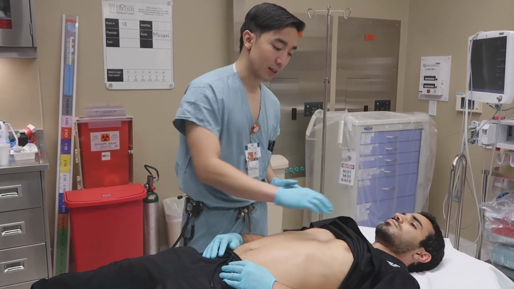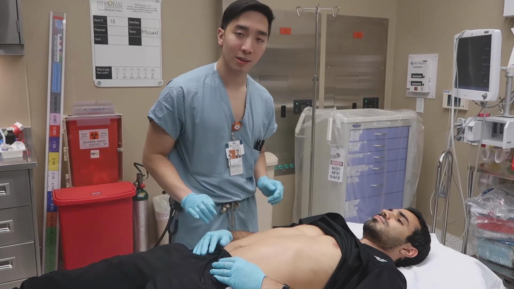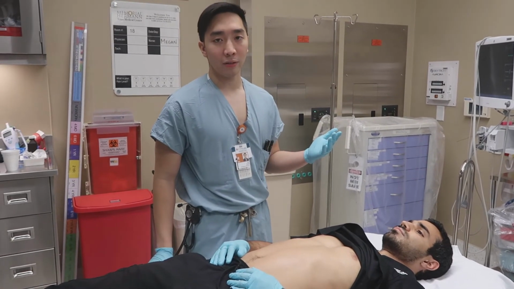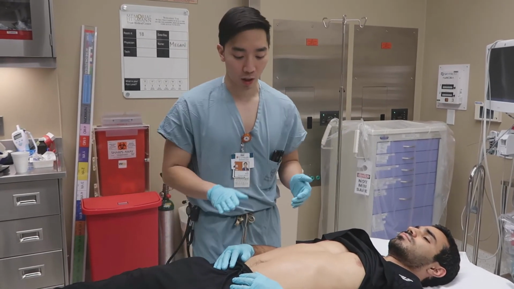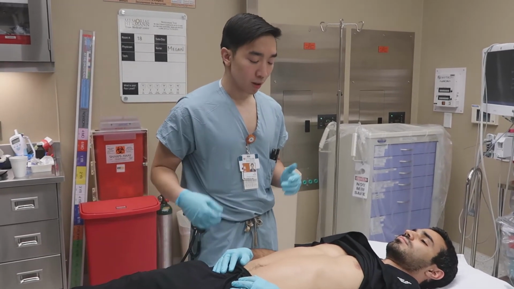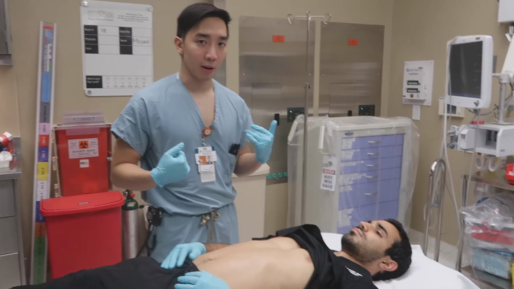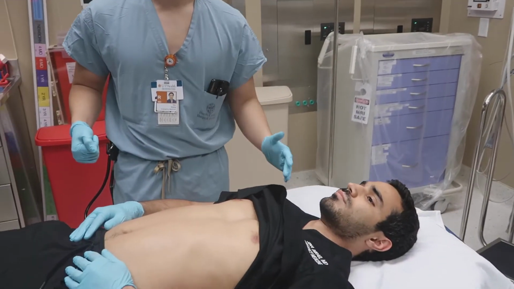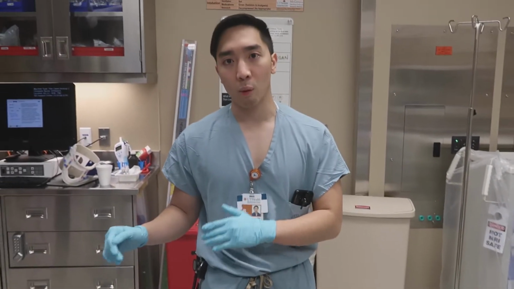You want to look for ecchymosis in the seatbelt distribution, what we refer to as a seatbelt sign. What this conveys to you is that there's a significant amount of energy transferred to the patient's abdomen as well as the chest. And then you're going to want to start palpating, starting from the top to the bottom. The clavicle is most commonly missed, so make sure you start from the top and work your way down. That way you don't miss anything.